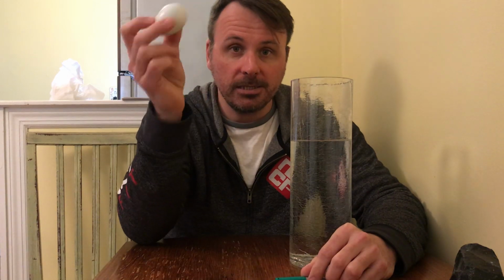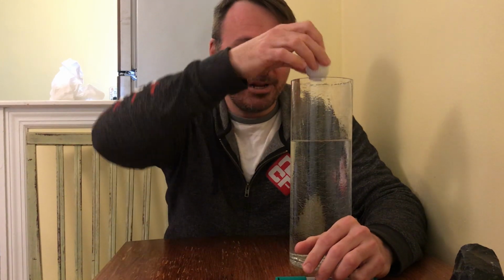So if I take this little thing, which is, I don't know, a weird maraca-like instrument I got, and I put it in, you will see that that floats, right? That there's got to be some force holding up that egg, because gravity is pulling it down, and something has got to be supporting it. And that force is called the buoyant force.